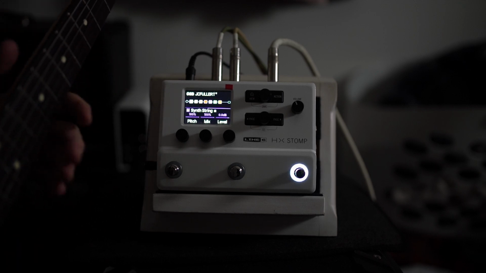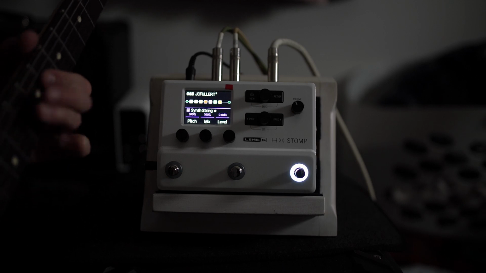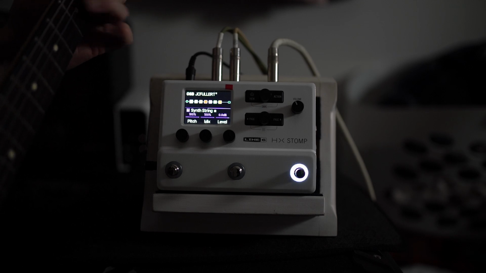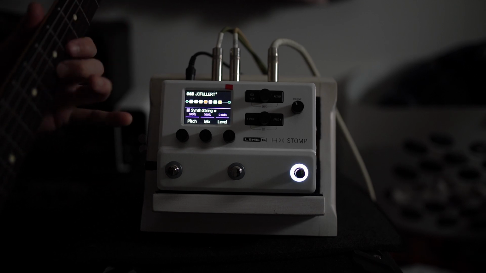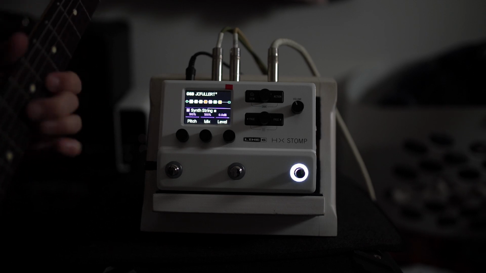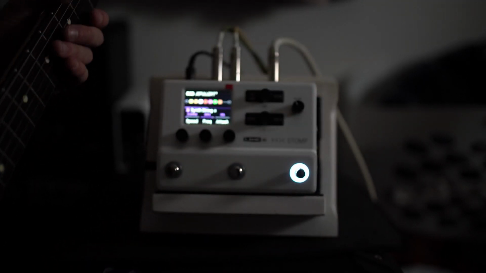Super sensitive to dynamics. So maybe you could try putting it after the drive.